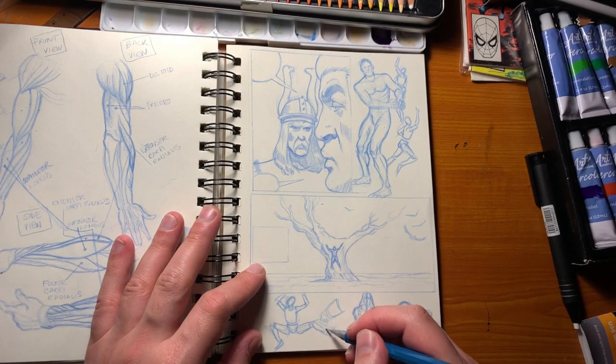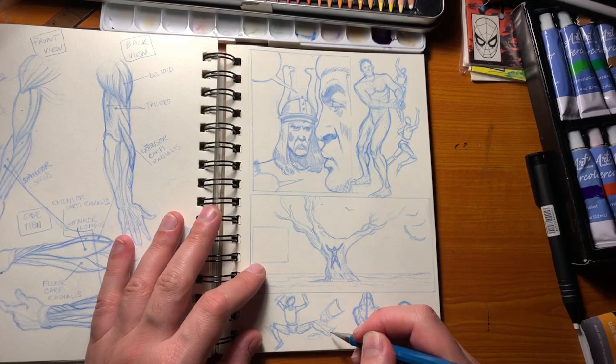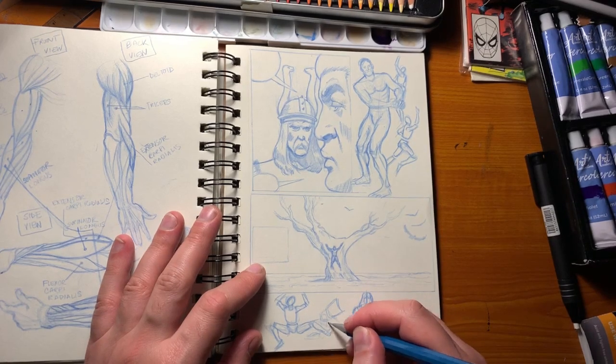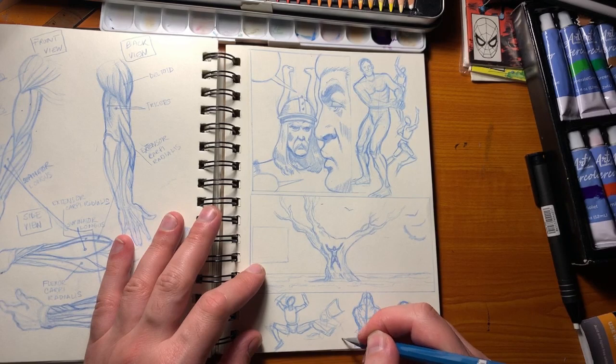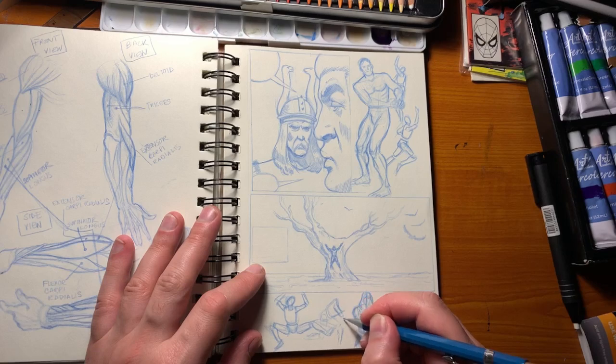Draw as much in it as possible. Don't waste any paper or space. It's worth the time and the effort for many reasons aside from just feeling like you've completed a sketchbook.